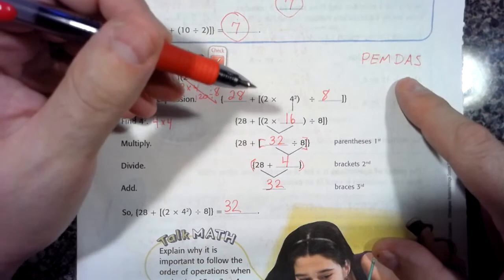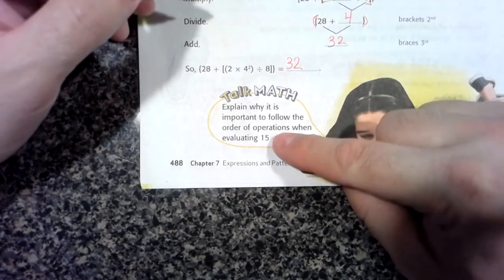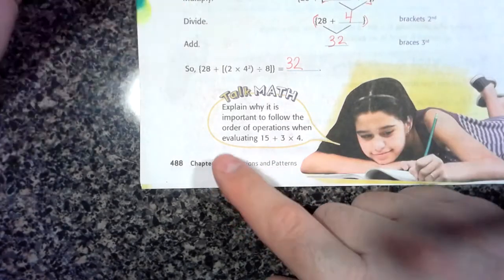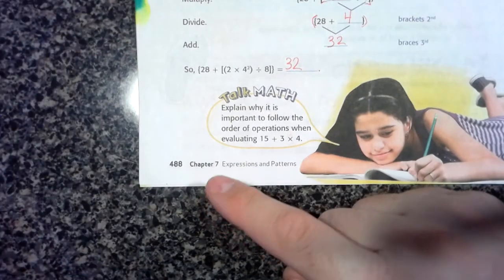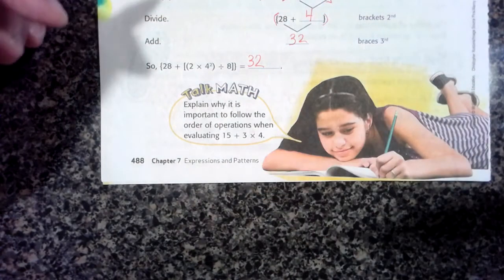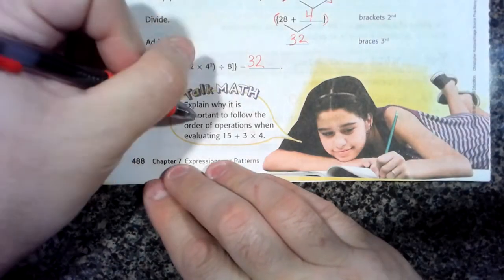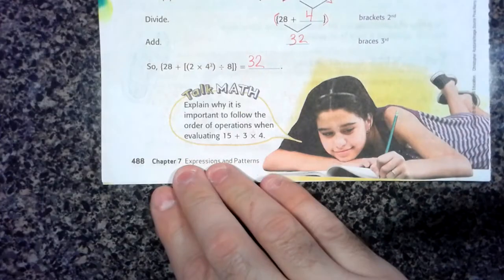Follow the PEMDAS. Down here at the bottom, and I see this all the time on Facebook, people say, give me the right answer. I'll tell you if it's right or not, all right? And Mrs. Rob did it one day, and someone said it was wrong. And I'm like, there's no way that's wrong. And it ended up being that we were right, but she never said we were wrong. But explain why it is important to follow the order of operations when evaluating 15 plus 3 times 4.